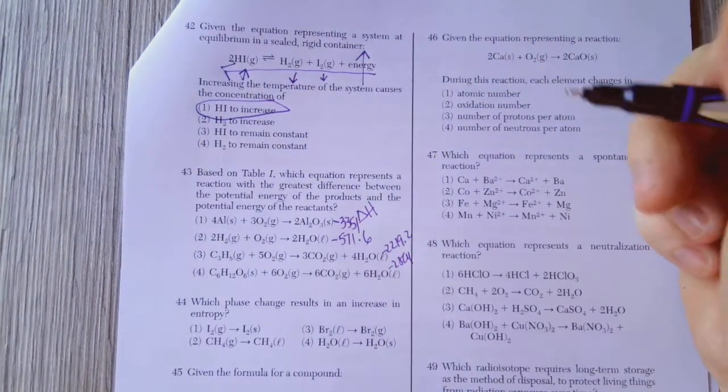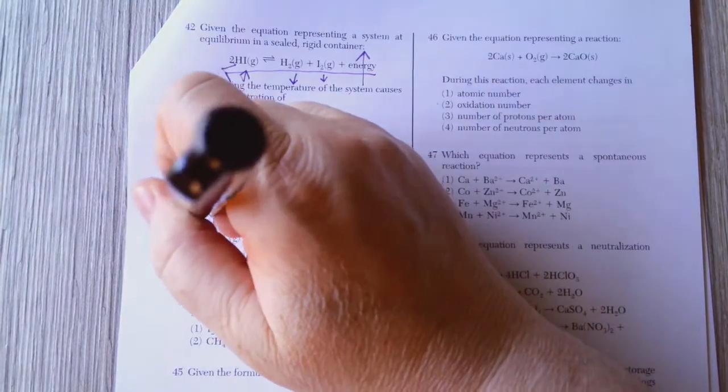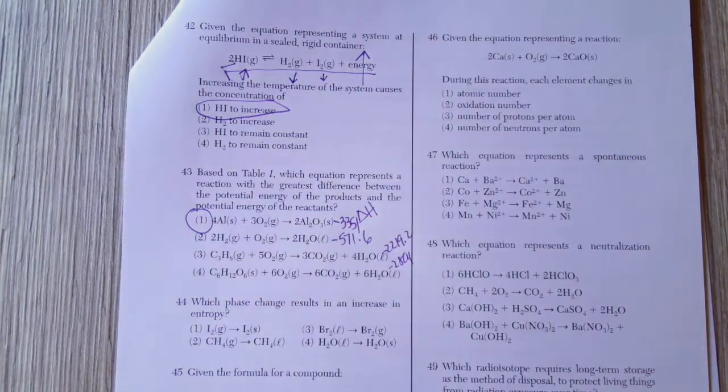So which one has the greatest difference? That is going to be this one, right? That had the biggest number. So I was just looking at the numbers.